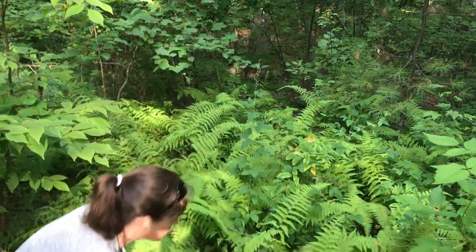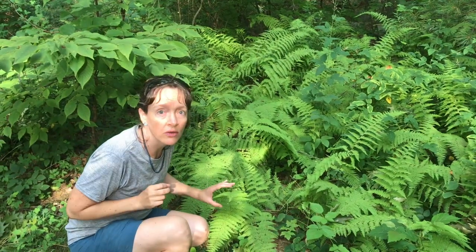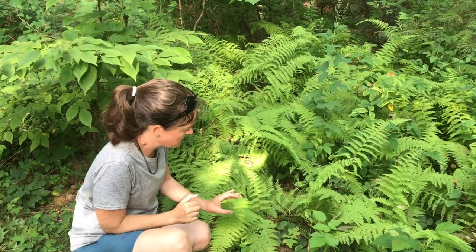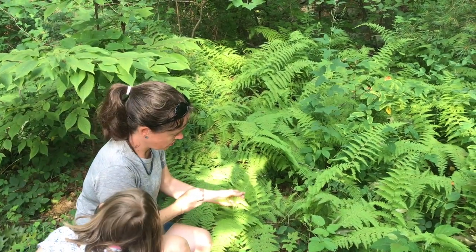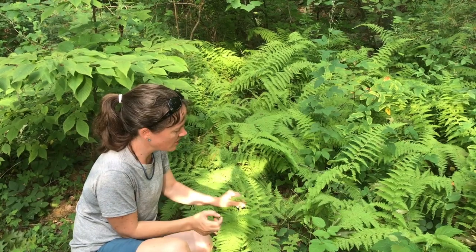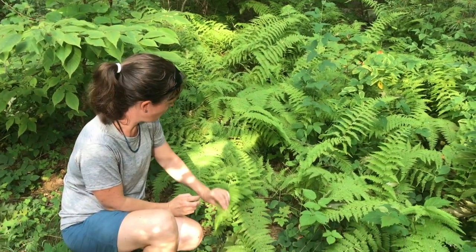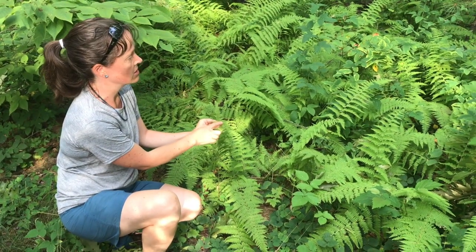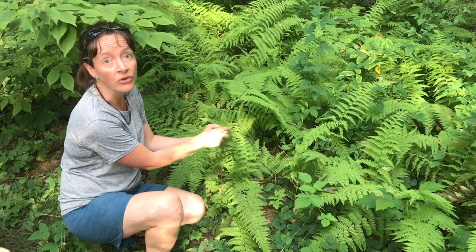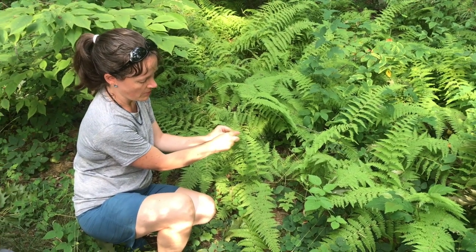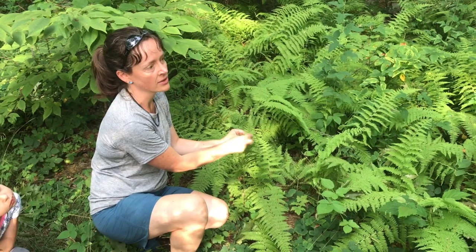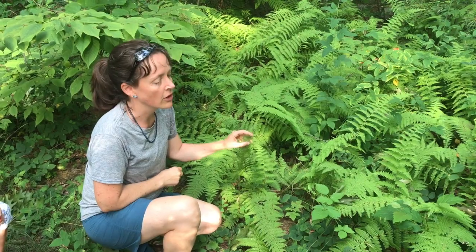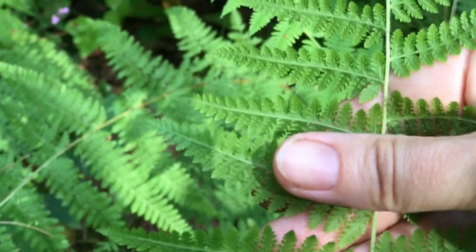So this is a patch of ferns, and remember, ferns are a representative of our seedless vascular plants. At some points in the year, if you flip over the ferns and look at the bottom underneath, you'll see the places where they produce their spores. So you would see brown patches, a series of little brown dots on the underside of ferns. So if you're walking in the woods and you see some ferns, check underneath and see if they are producing spores.